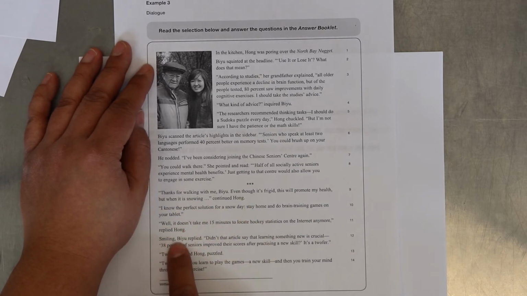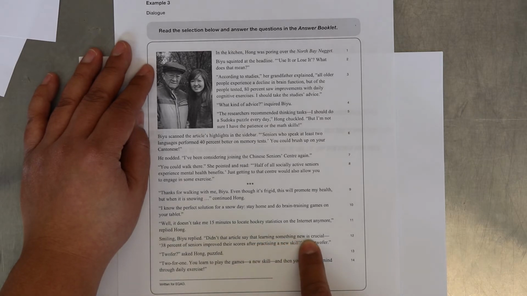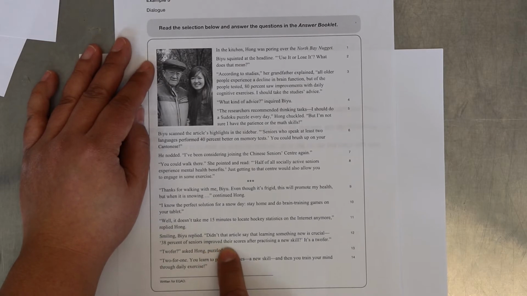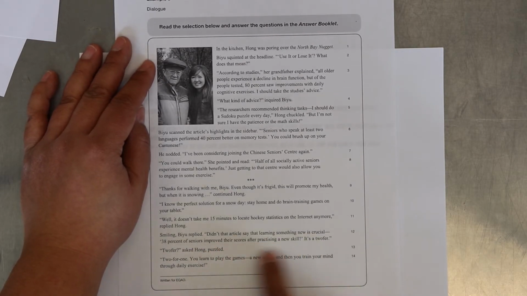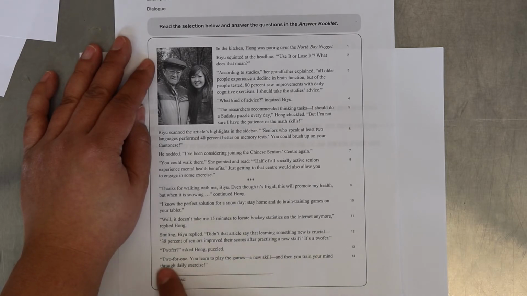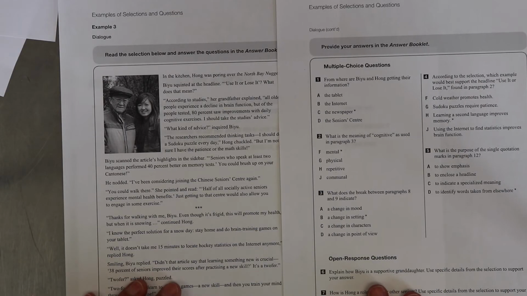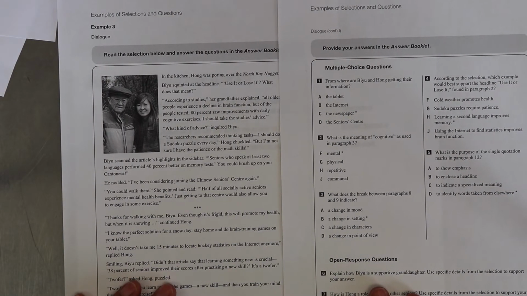Smiling, Biu replied, didn't that article say that learning something new is crucial? 38% of seniors improve their scores after practicing a new skill. It's a twofer. Twofer? Asked Hong, puzzled. 2 for 1. You learn to play the games, a new skill, and then you train your mind through daily exercise. The end.